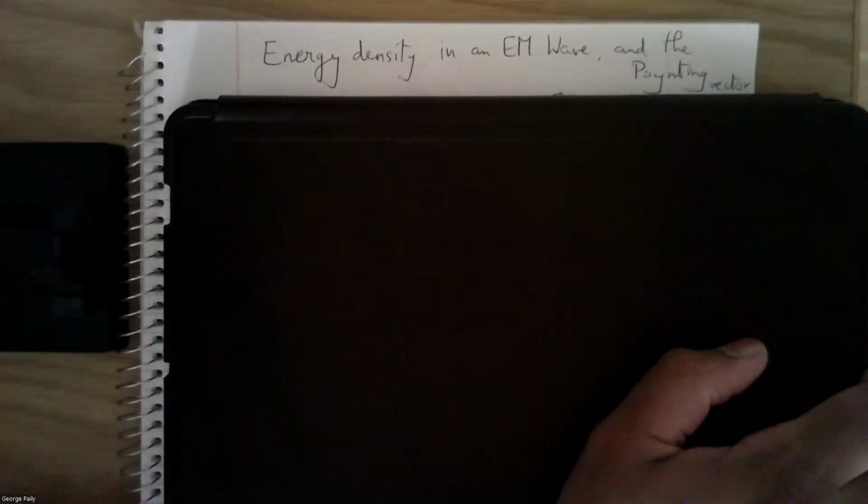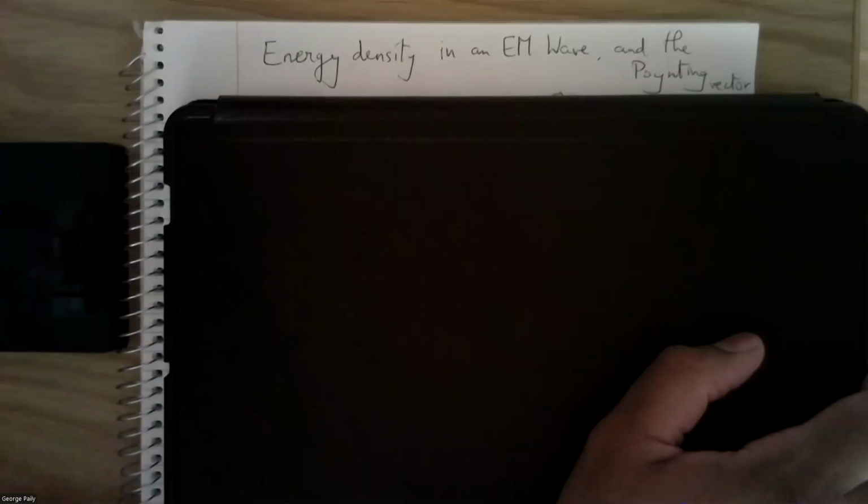In a previous video, we looked at the energy density in electric and magnetic fields. So now we will use those results to look at the energy density in an electromagnetic wave and the relation of the energy density to the Poynting vector. An electromagnetic wave, as its name suggests, has both electric and magnetic fields.